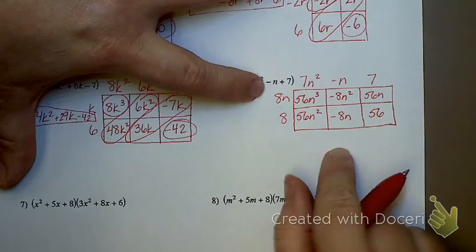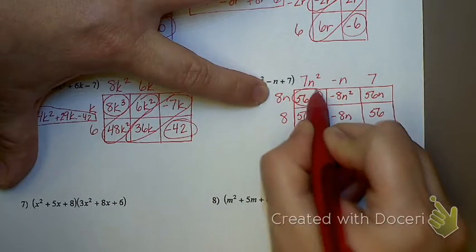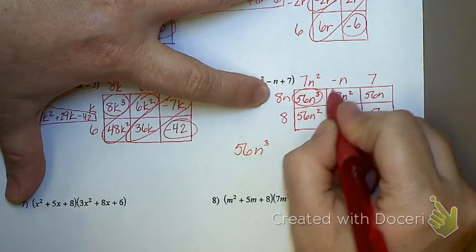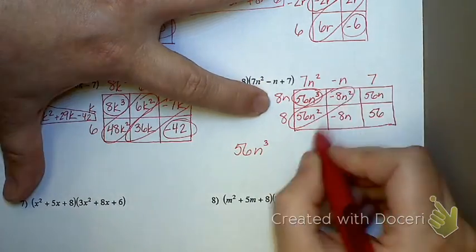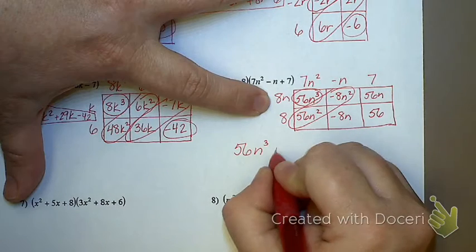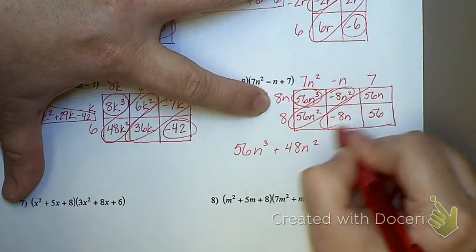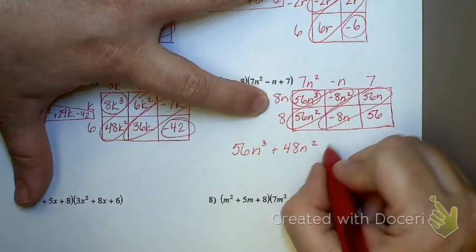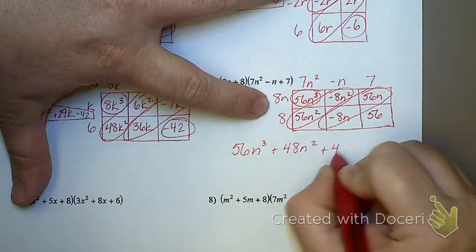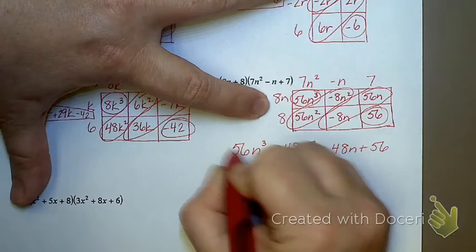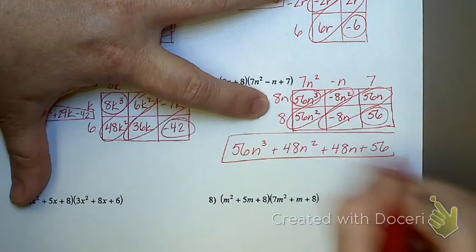I'm going to write my answer down here so I don't have to squish it. There's my first one, because it's got the biggest exponent. Now my next one would be my n squareds. 56 minus 8 would be 48n squared. Negative 8n and 56n would be 48n. And then lastly, plus 56. Okay.